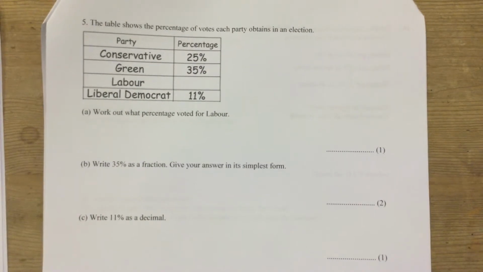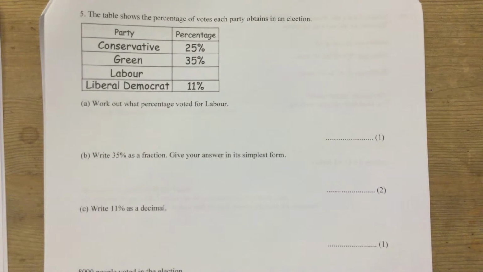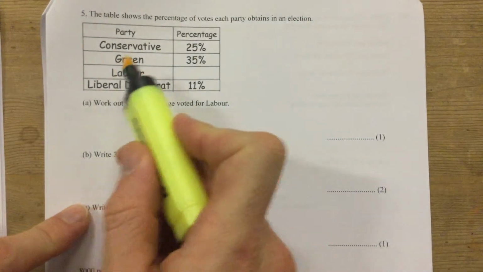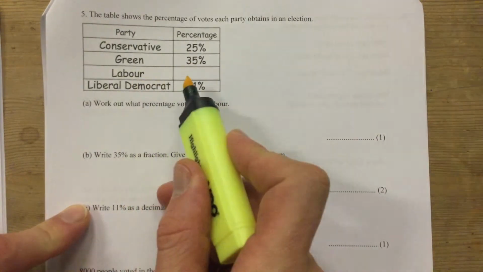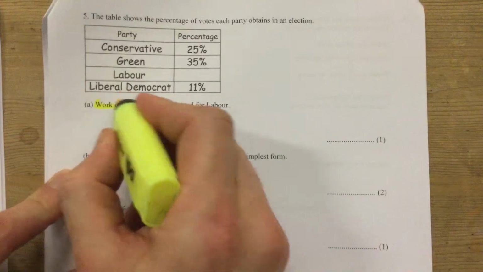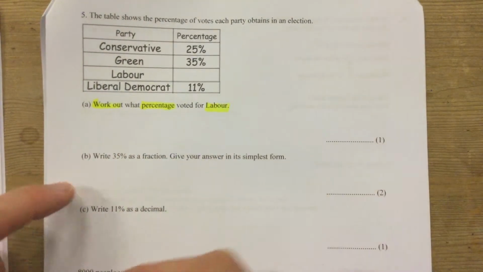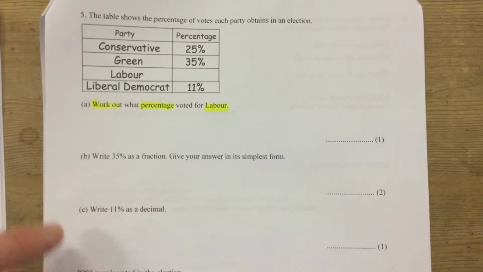Start videoing and having a look at this. The table shows the percentages of votes each party obtains in an election. So it's not the number of votes, it's the percentages. Conservative 25, Green 35, Labour's a blank, Liberal Democrats 11%. Work out the percentage voted for Labour. So we have to do some working out to find a percentage.